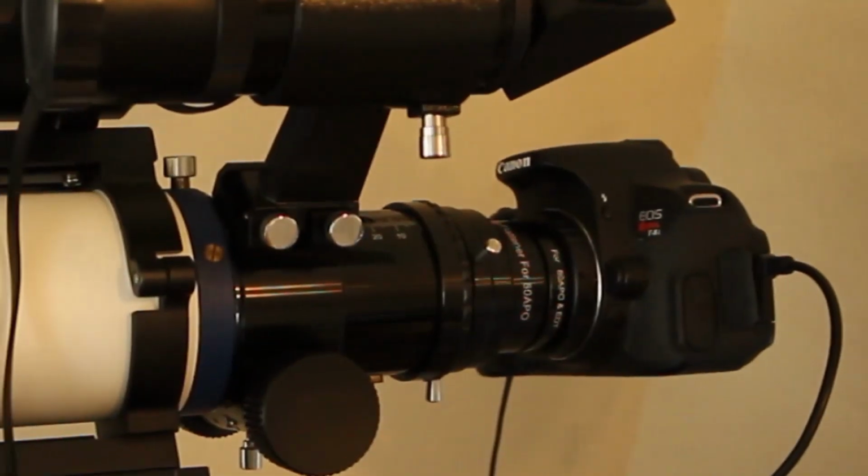So let's get over here into Photoshop. I got two images loaded up here, and we'll get started, and I'll show you how I got those two combined.